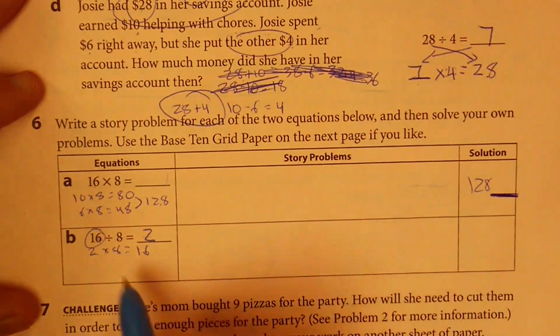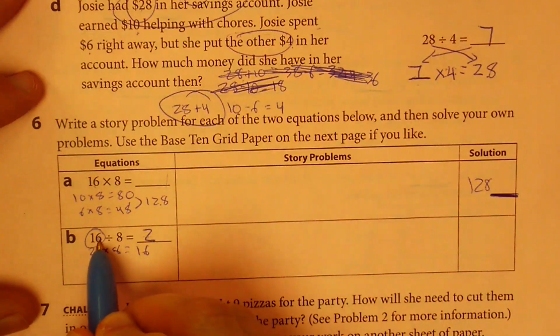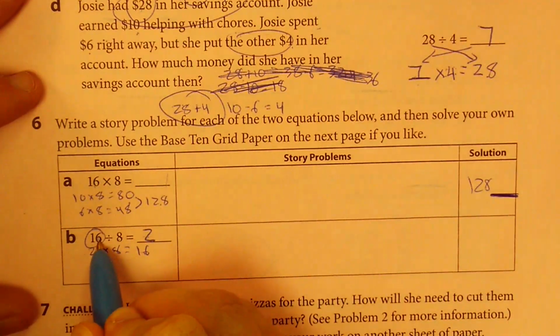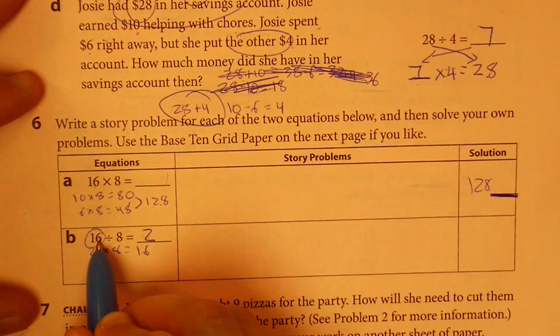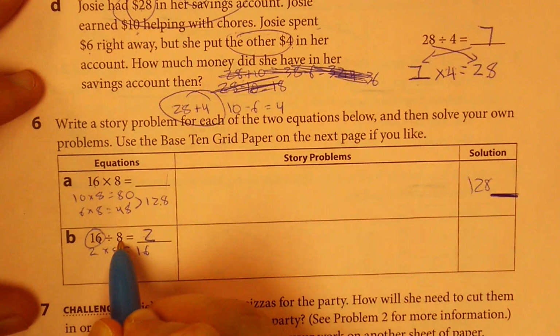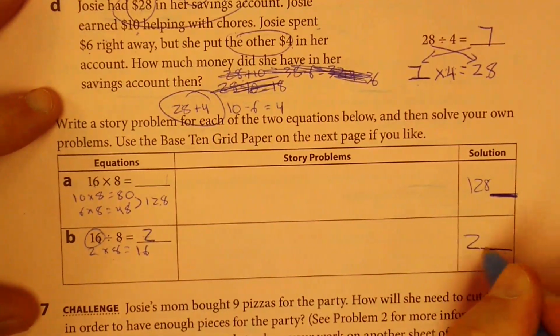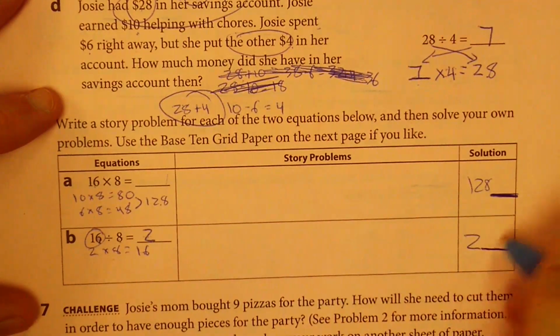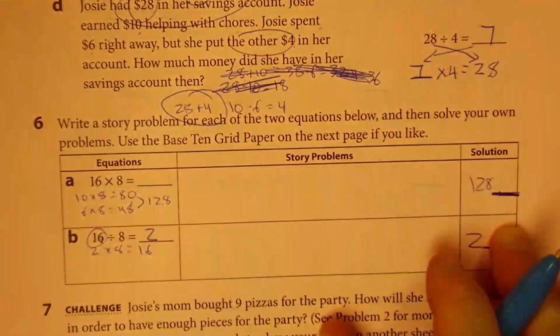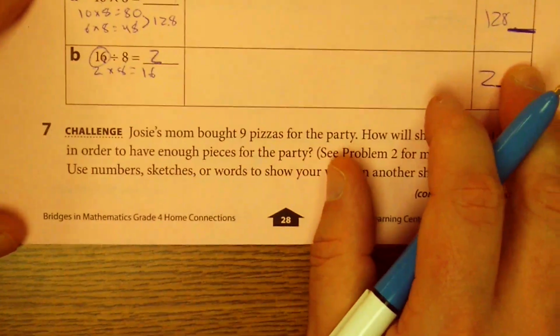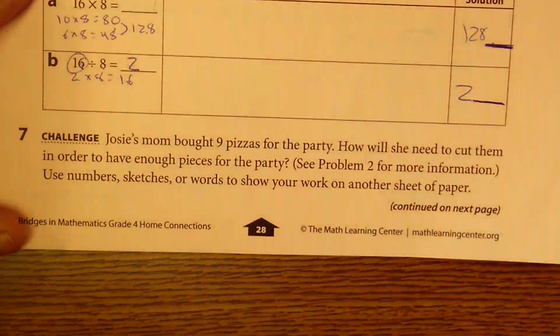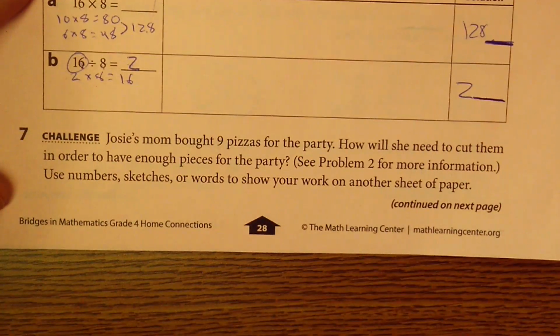Okay? So this might be a problem if you're going to divide something. You might say, I have 16 candy bars and 8 friends. How many candy bars is each friend going to get? 2. Okay? And make sure you write your answer with the units. Mine would be candy bars here and pieces here. Okay? Pause it if you need to so you can catch up. Because I'm going pretty fast, but feel free to pause whenever you want.